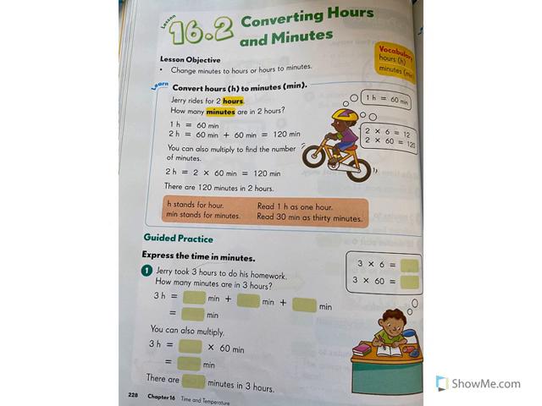So if we take a look at the top, we can see that we have a learning objective. It says change minutes to hours or hours to minutes. And we also have two vocabulary words. So we have hours and minutes, and it also gives you those abbreviations as well, okay?